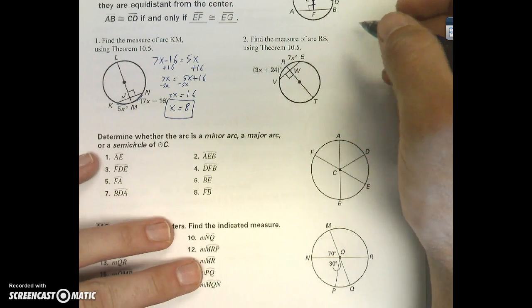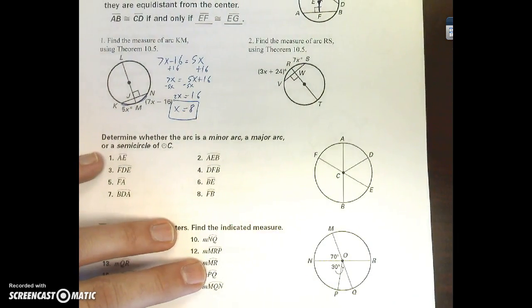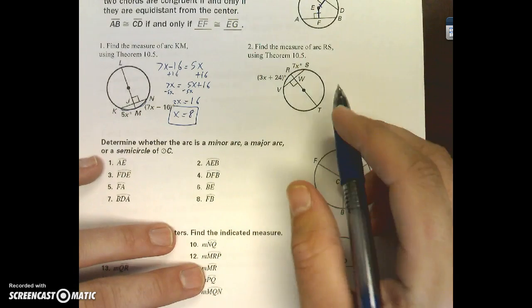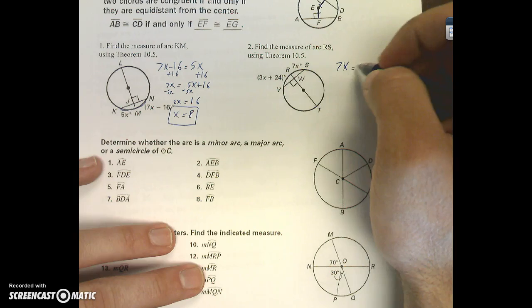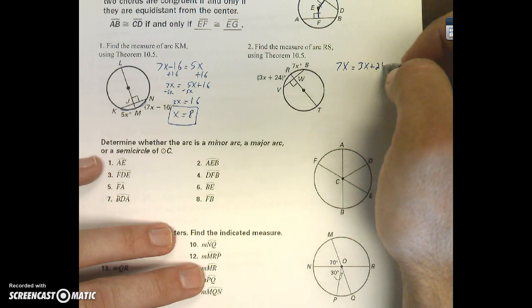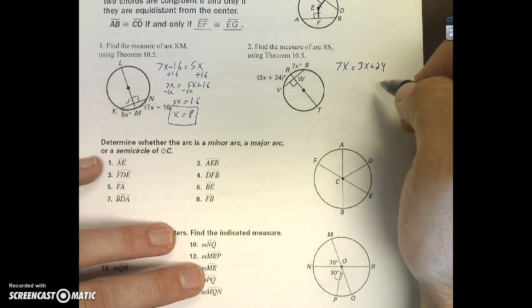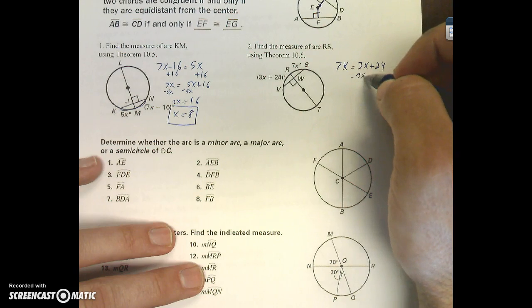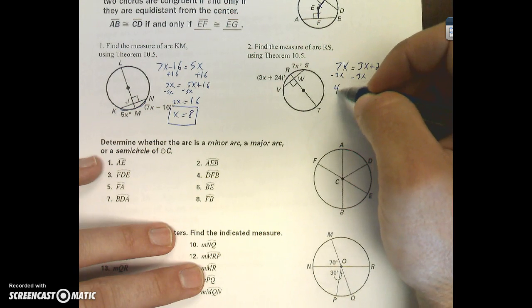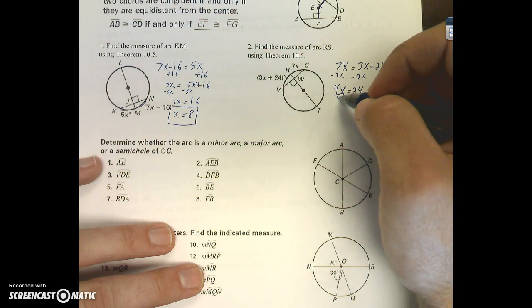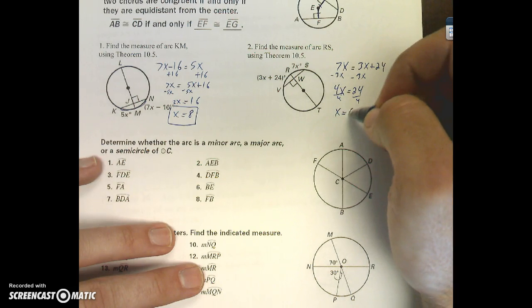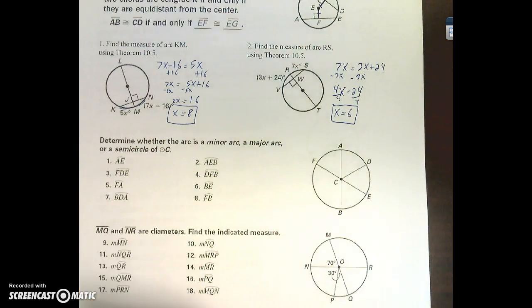Alright? Much the same here for number 2. Same idea. I can set these 2 arcs equal to each other. 7x equals 3x plus 24. Get x by itself. Subtract 3x from both sides. 4x equals 24. Divide both sides by 4. x equals 6. Okay?